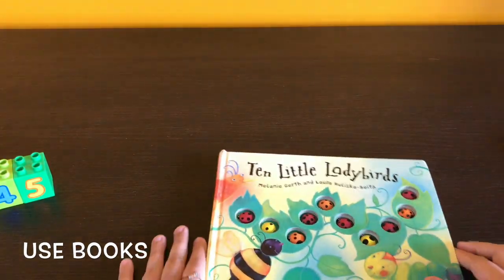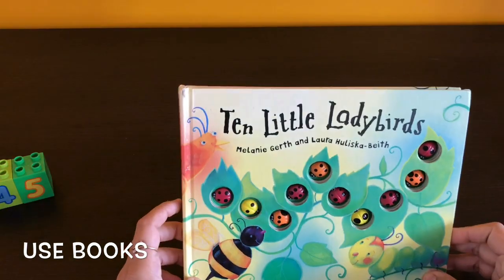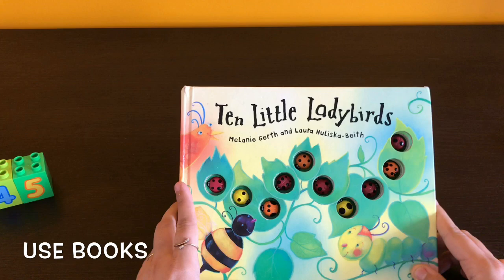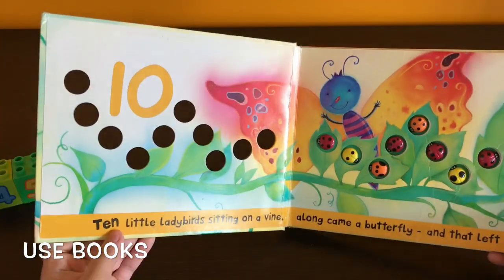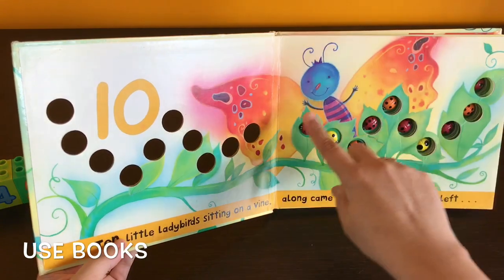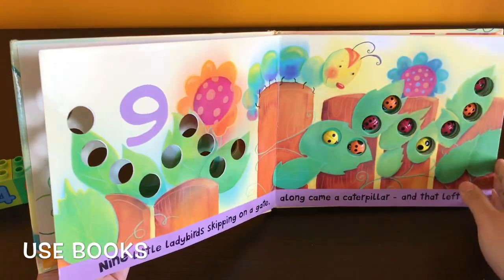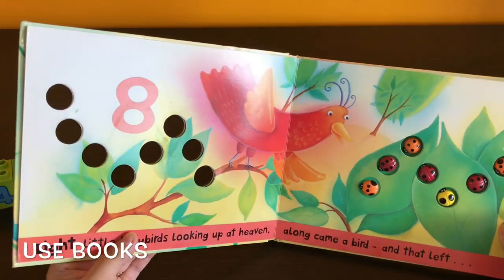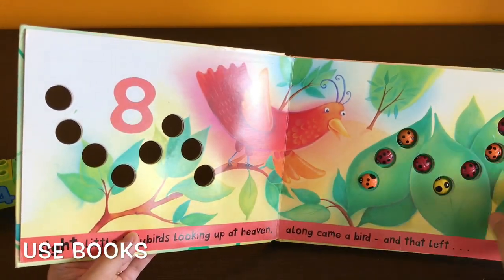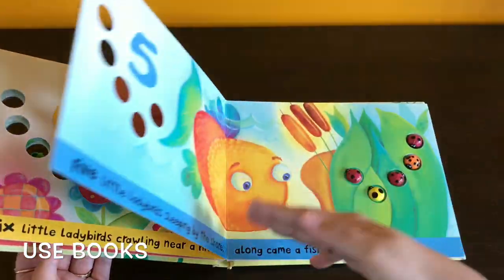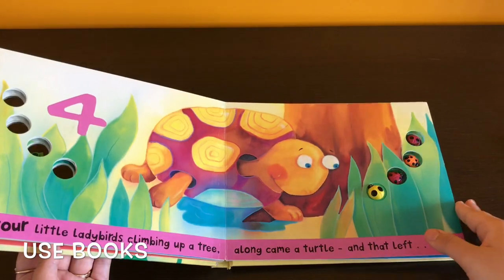One of the famous books that we have is 10 Sausages. You also have 10 Little Birds. And this is one of my favorite books because it has a little sensory note to it. So the child can count as well. And as you can see, with each page, one ladybird keeps getting less. So basically you can ask the child to count. You get many such books easily available in the market.